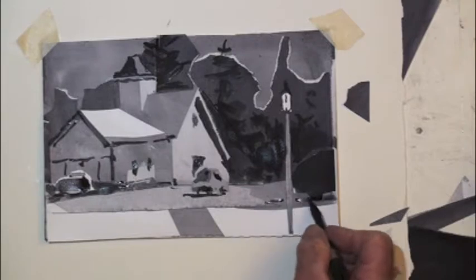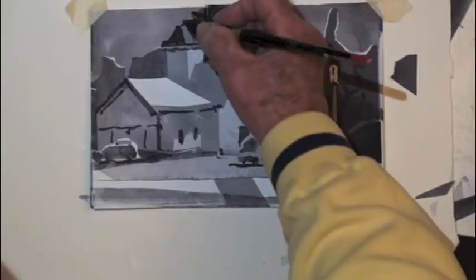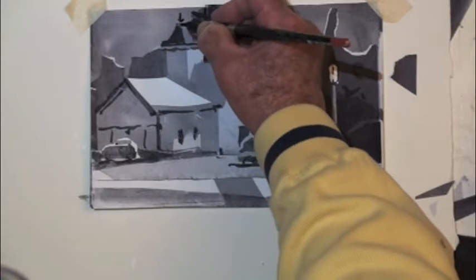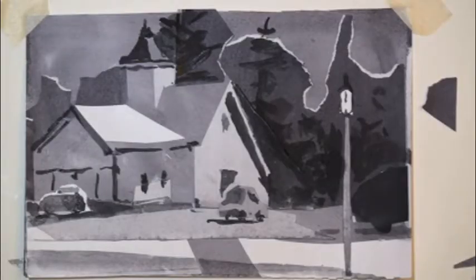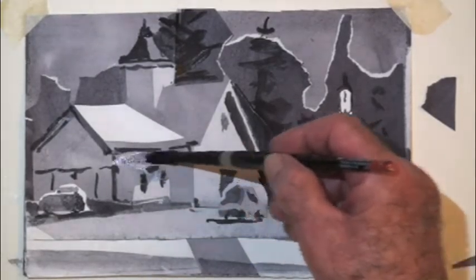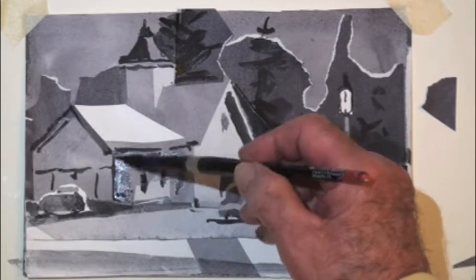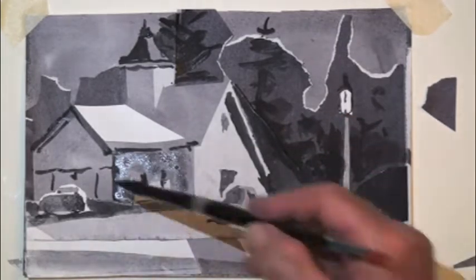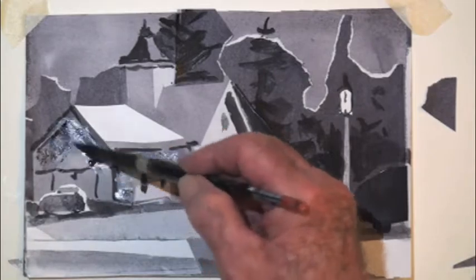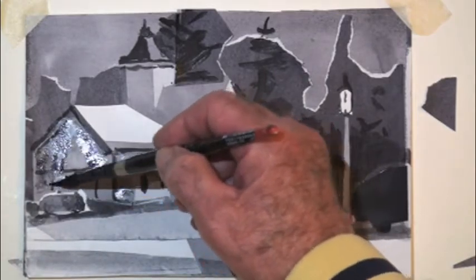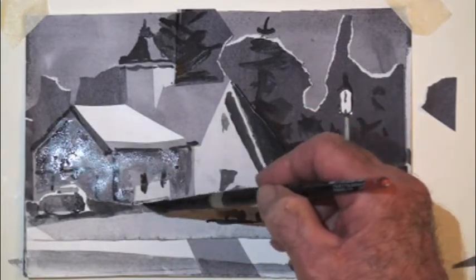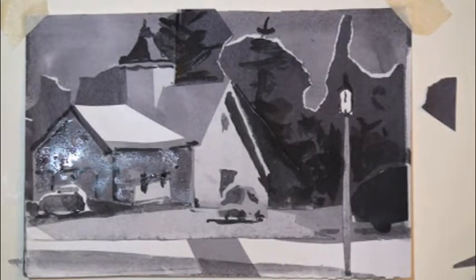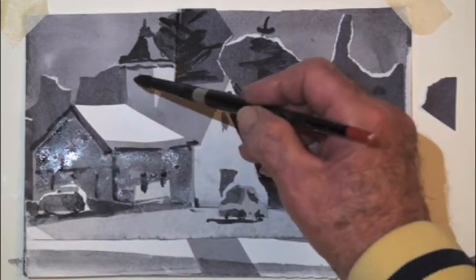A little shadow there underneath that car. And a little decoration on top. And now I'm looking at it and I'm thinking that the sides of the buildings is a little bit too light compared to the top of the roof in the photograph. So now I'm going to darken that value just a little bit on the sides. And then once I have that done, then I will darken the trees in the background around the left side of the building so that it's a little different value.